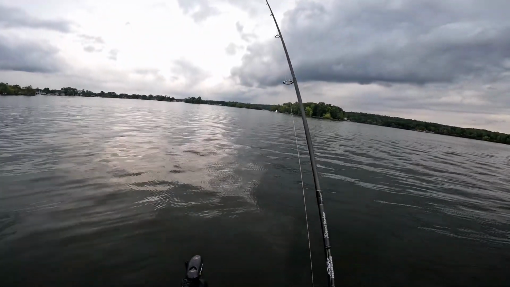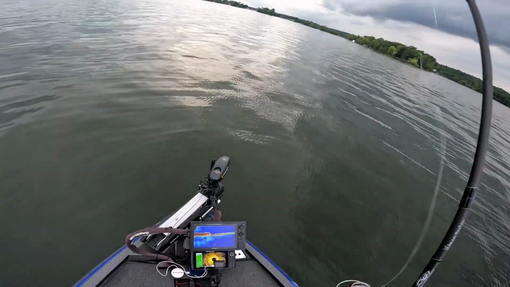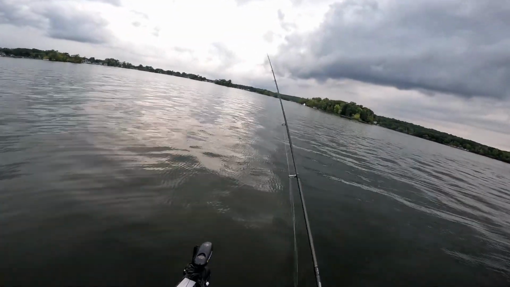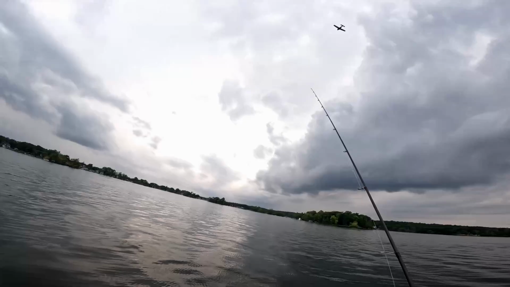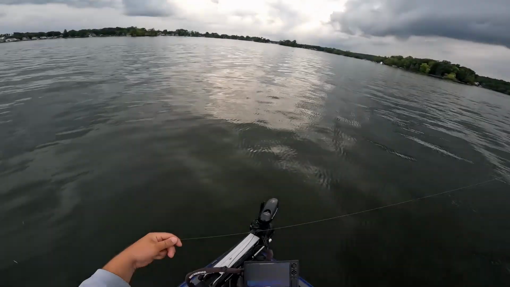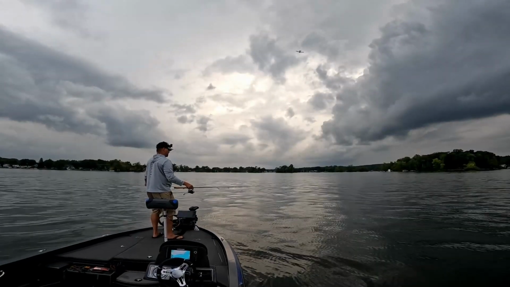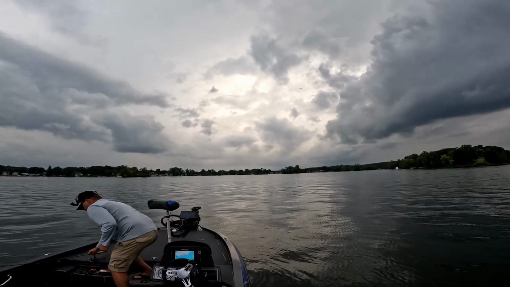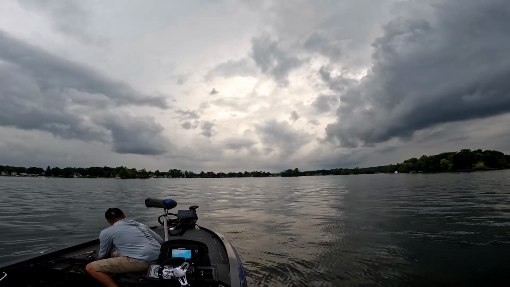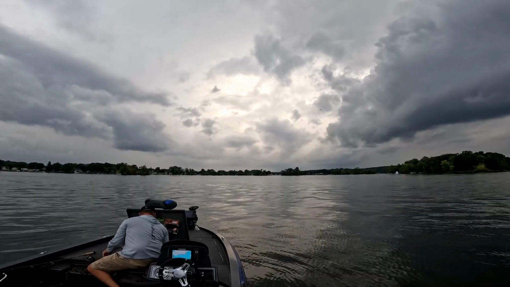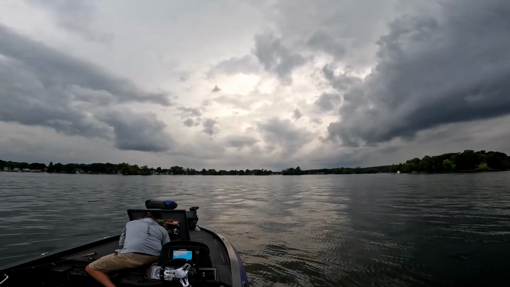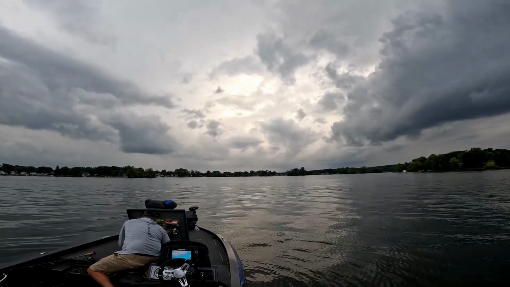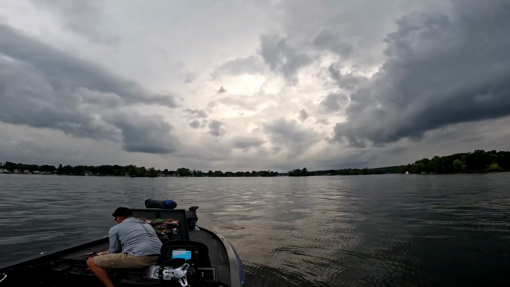Oh, I broke off, which means either I should have retied because I didn't, or that was a pike, but I think I should have just retied. So, to be determined, but that is how simple it is. Mark the spot, came back to the spot, and blammo.